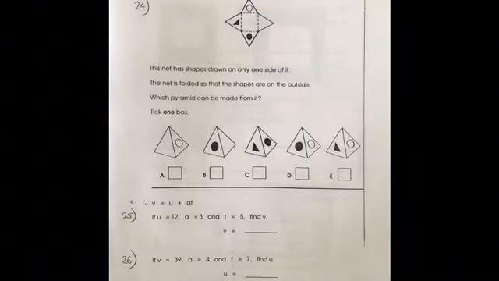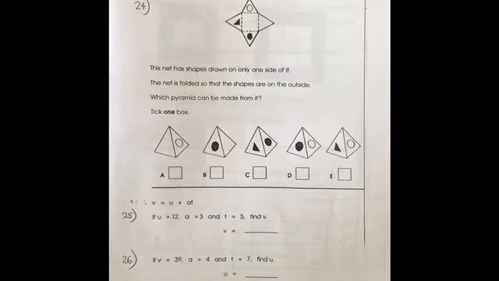Nice question now on page 8. This net has shapes drawn on only one side of it. The net is folded so that the shapes are on the outside. Which pyramid can be made from it? I find these questions hard to see when you don't have the little pyramid in front of you, when it's just drawn on the page. I find it very hard to imagine what it really looks like.